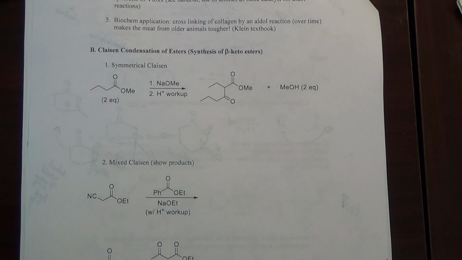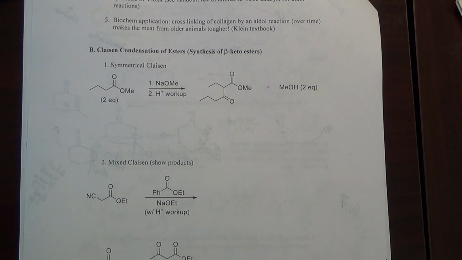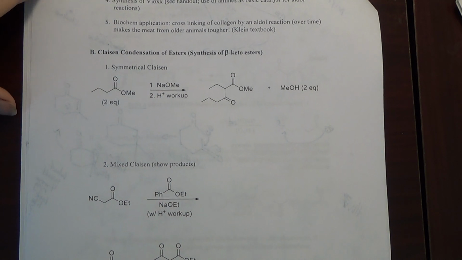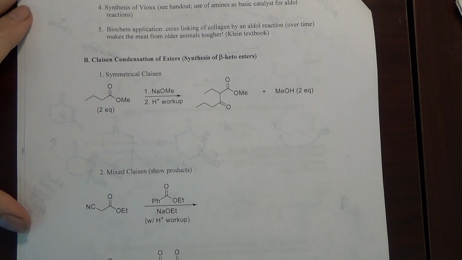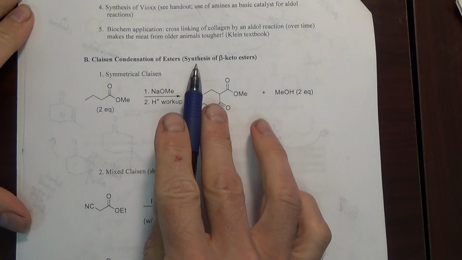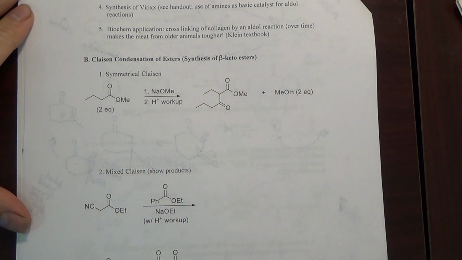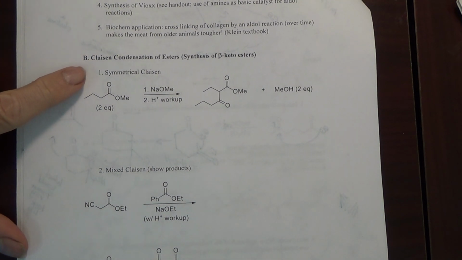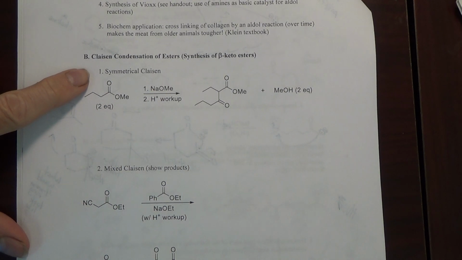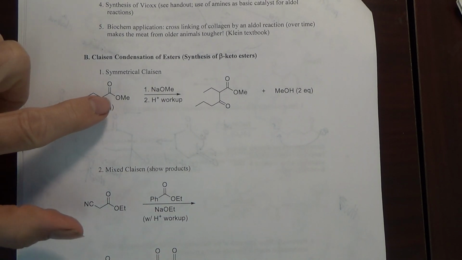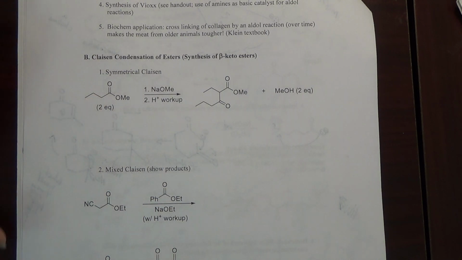Hi guys, in this video let's look at the Claisen condensation, a reaction that takes place with esters. And this reaction will give a beta-ketoester as product. We will see that. Let's start with a symmetrical Claisen, which involves reacting two equivalents of the same ester.